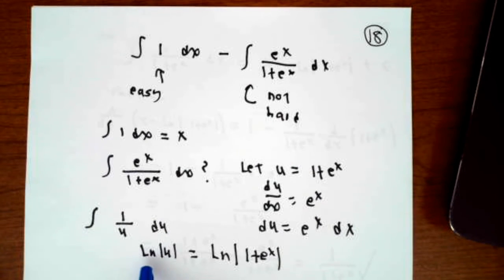That's going to be the natural log of absolute value of u, natural log absolute value 1 plus e to the x. It might be worth mentioning 1 plus e to the x is always positive, so I could turn those absolute value symbols into parentheses if I wanted to, but I'm just going to leave it as is.